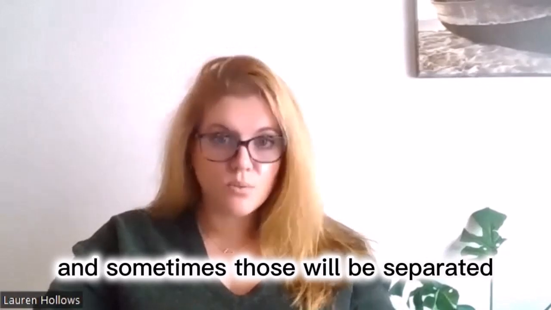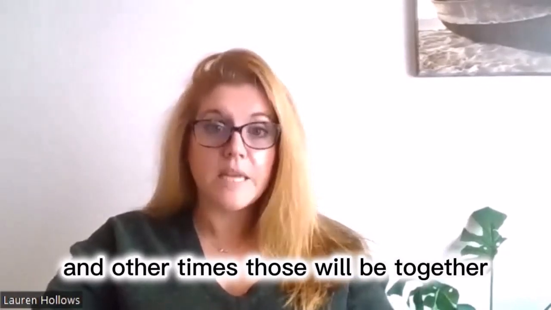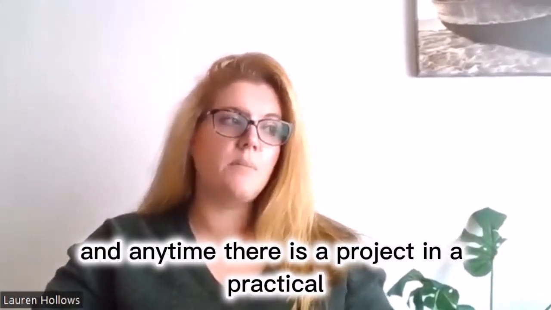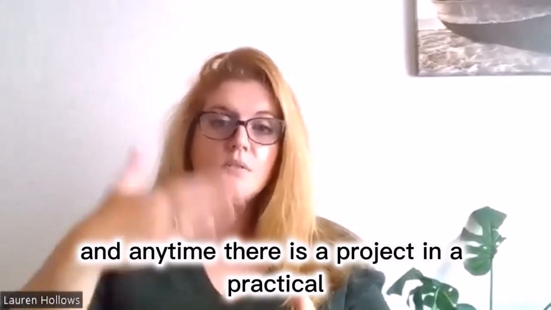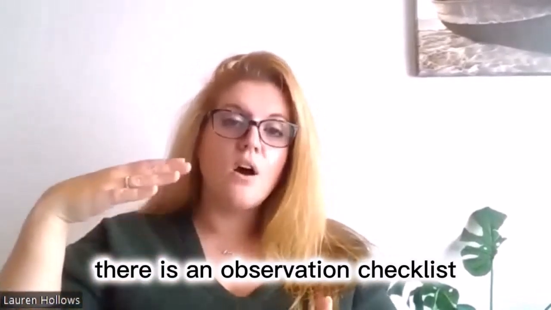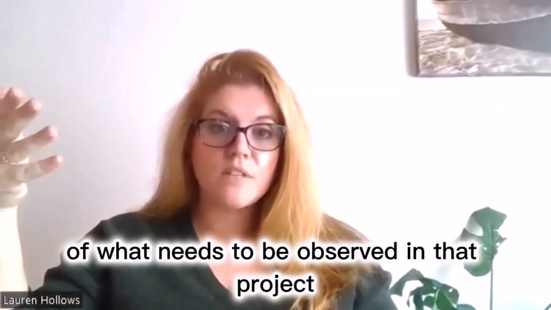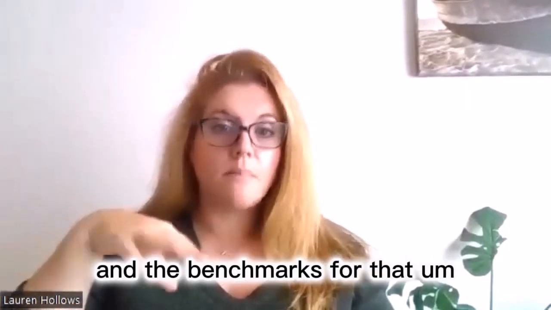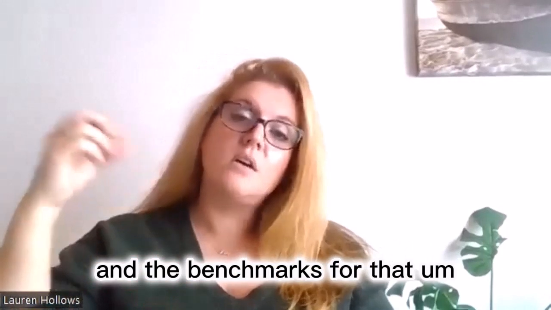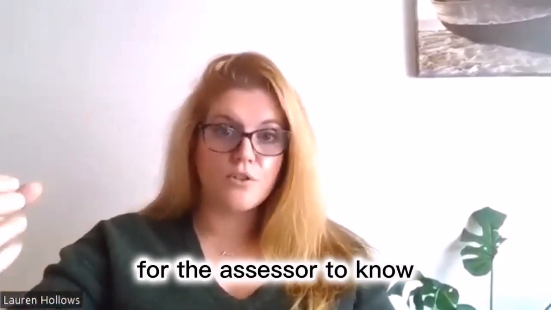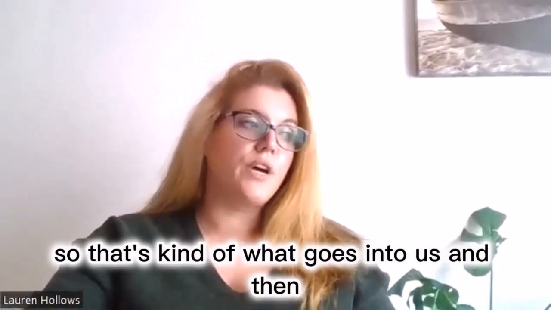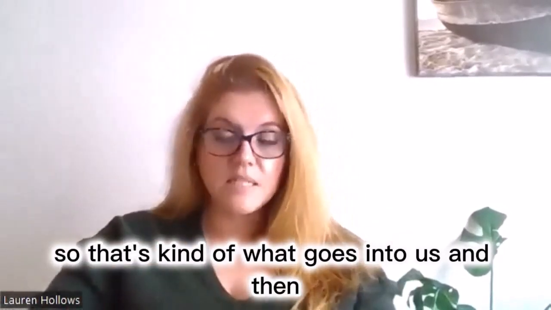Sometimes those will be separated and other times those will be together, just depending on what is most appropriate for the unit of competency. And anytime there is a project and a practical, there is an observation checklist of what needs to be observed in that project or in that practical, and the benchmarks for the assessor to know when it's been demonstrated sufficiently. So that's kind of what goes into ours.